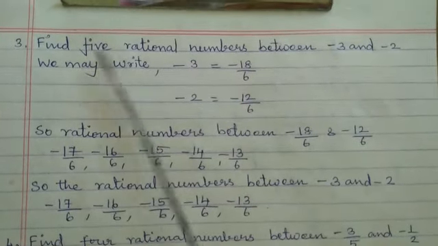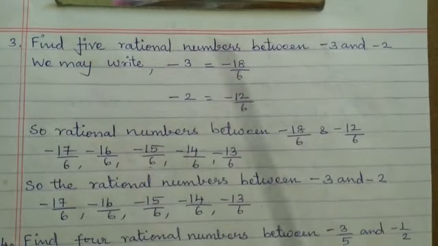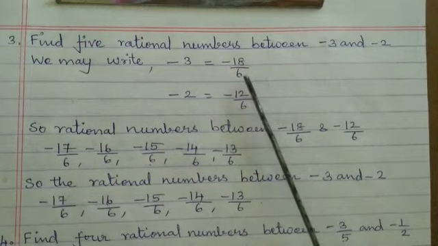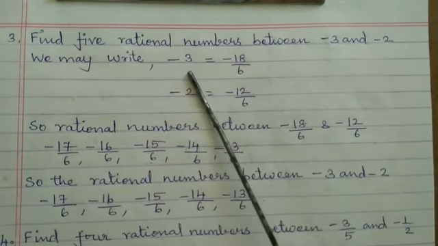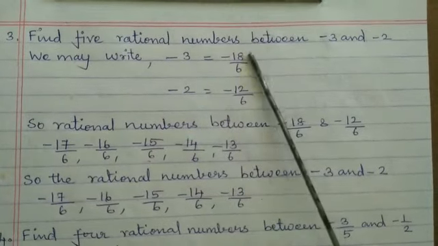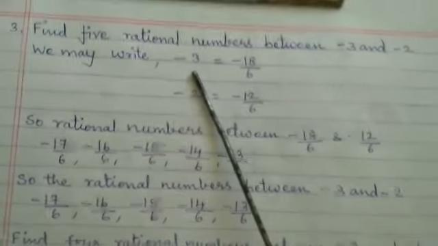Here the question asks for 5 numbers, so you have to add 1 to this 5. 5 plus 1 is 6, so we have to divide by 6. Which number divided by 6 gives the quotient minus 3? In that way we have to think and write down the rational number here. That is minus 18 by 6 equal to minus 3.